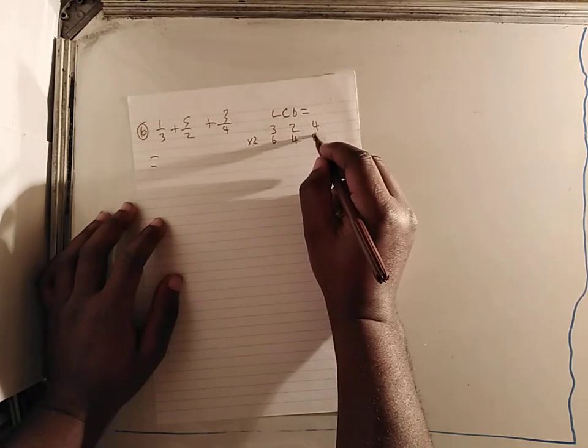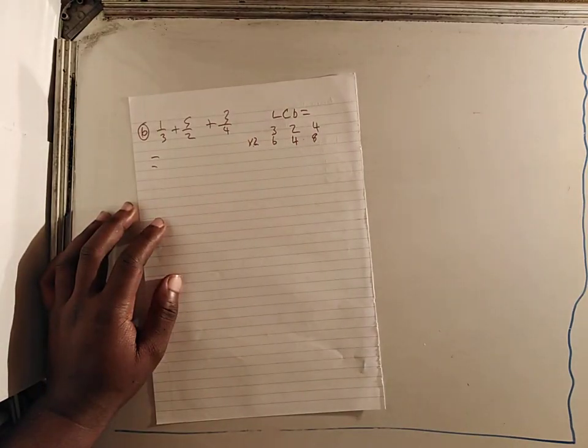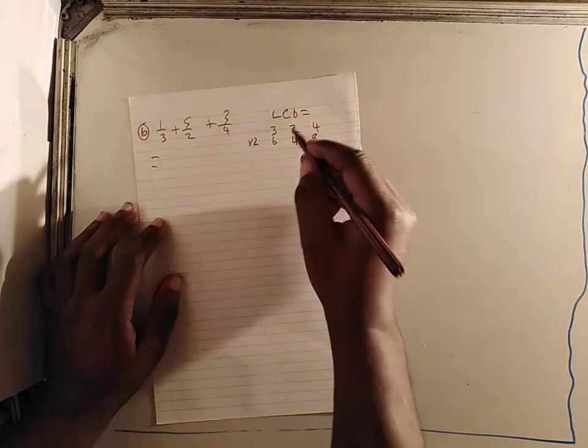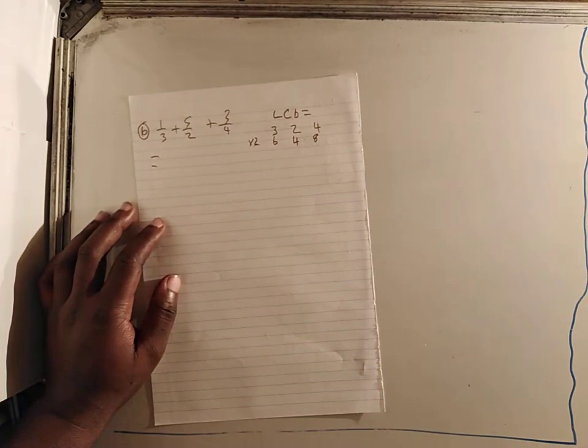I get 8. I haven't got anything that is the same. Okay, these 2 are the same, but now here I haven't got anything. Okay, so let me continue.